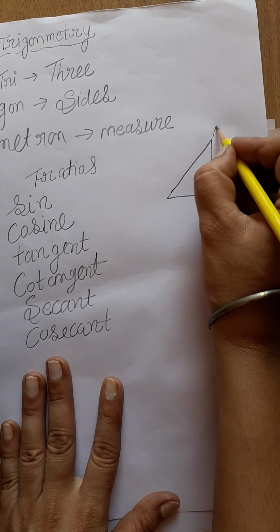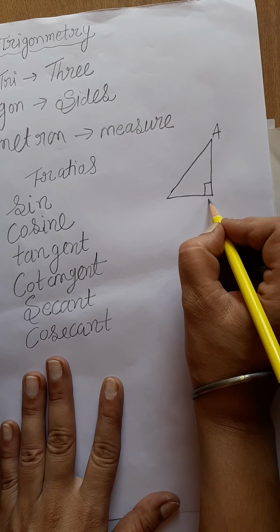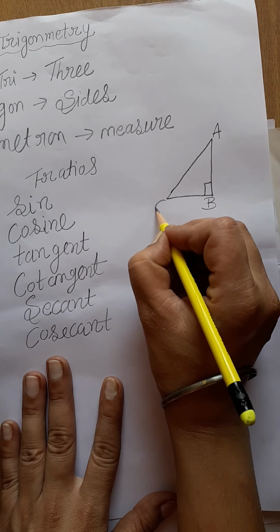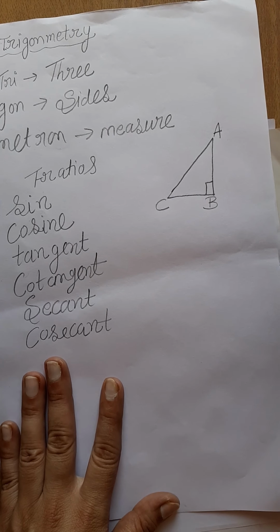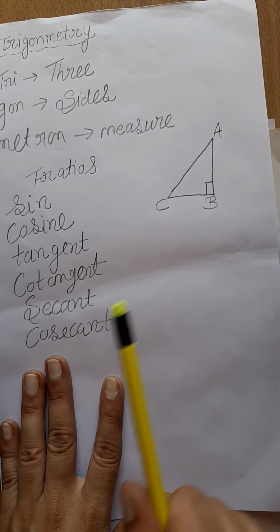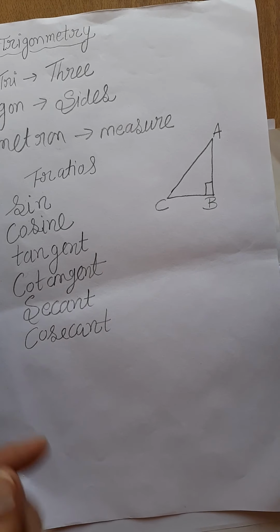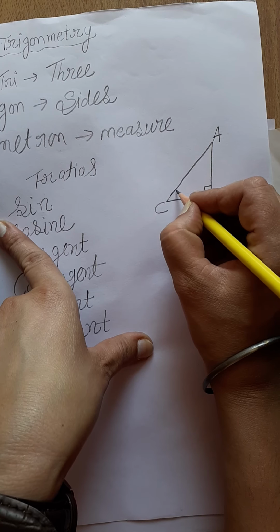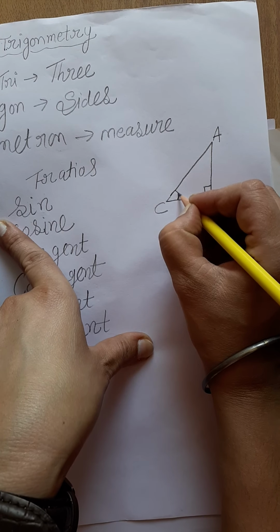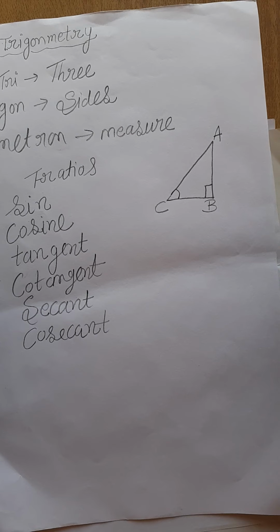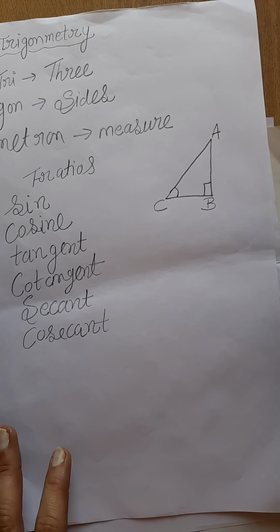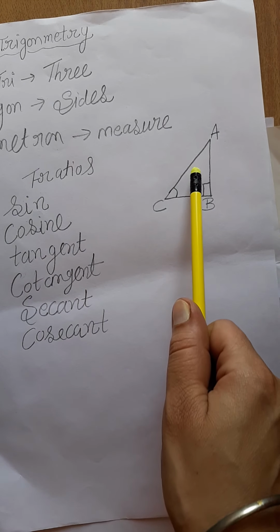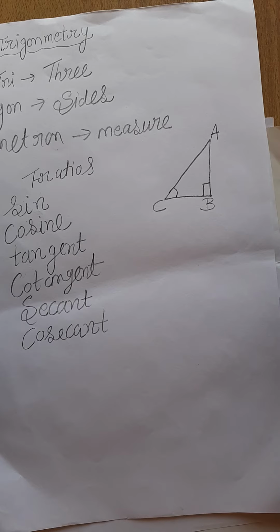For example, we name a triangle as A, B, C. Okay, and this is a right angle triangle, and we call the right angle C. Now, our question is, okay, what is sine? What is the relation of these T ratios with this triangle?